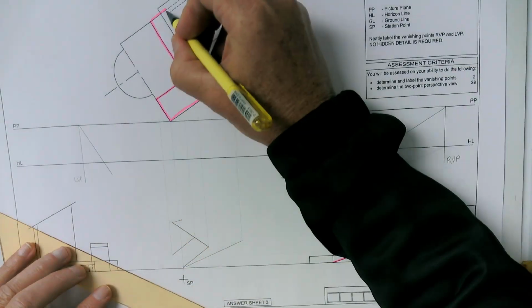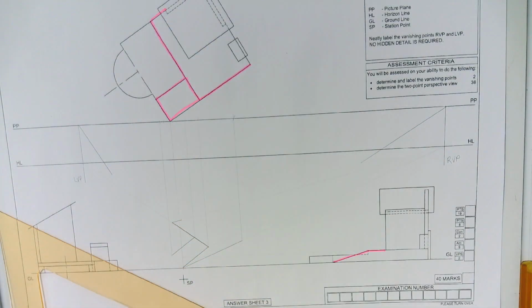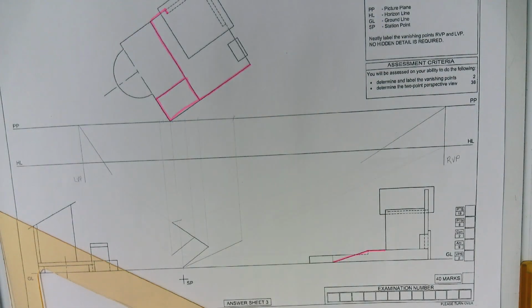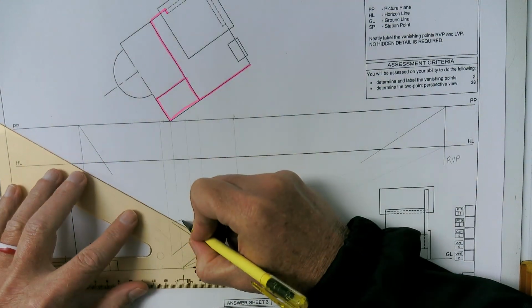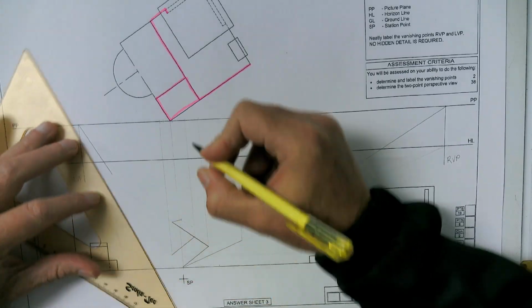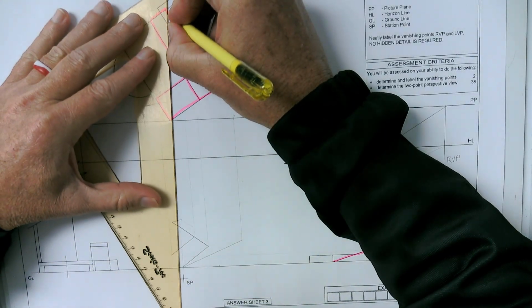Okay, I want to draw this piece here. So that piece, I line it up with my left, reverse project downwards, and I can now bring this point to it.